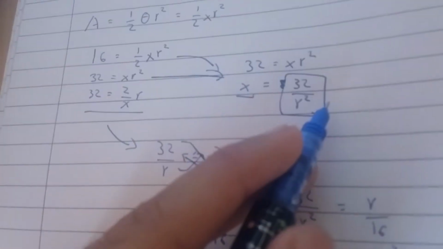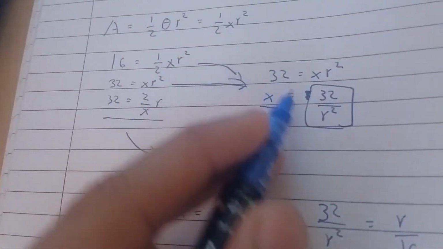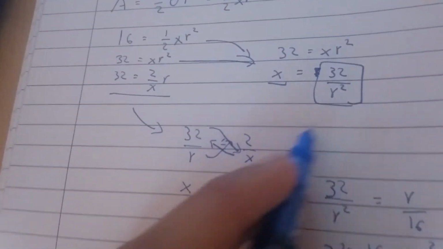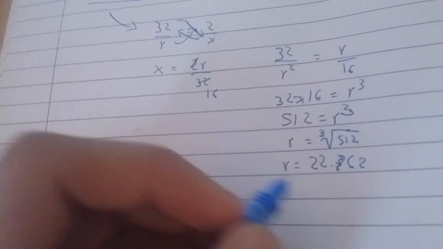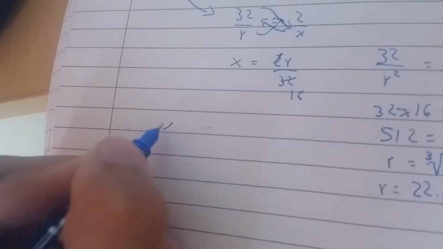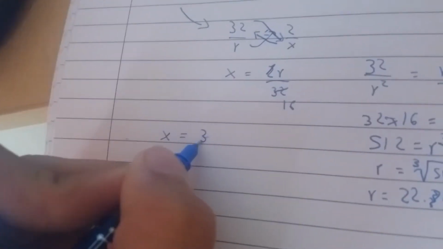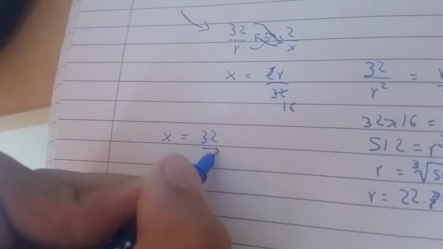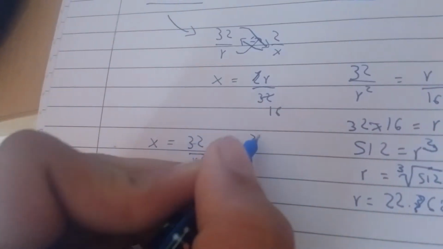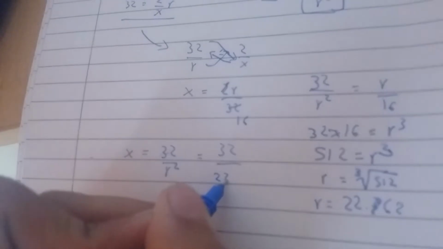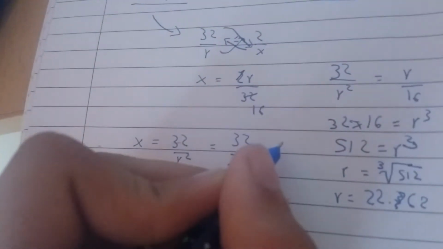So now you know the value of r is 22.62, and you know that x is equal to, let's just use one of these two formulae. I'll just use 32 by r squared. So x is equal to 32 by r squared is equal to 32 by 22.62 squared is equal to, let's just use the calculator for this.